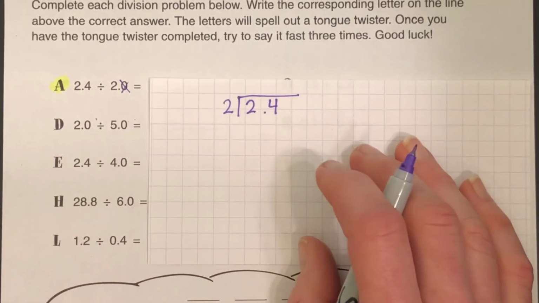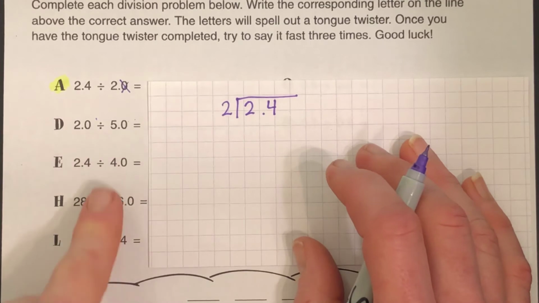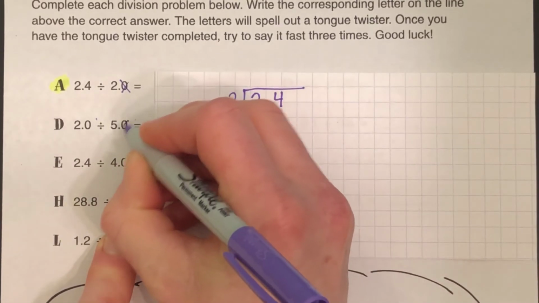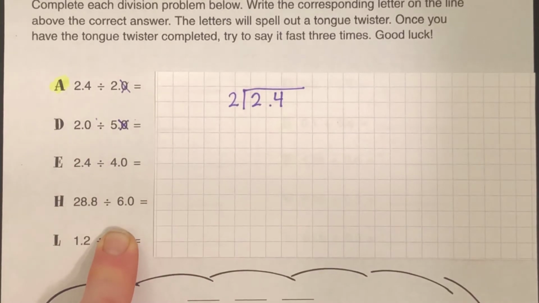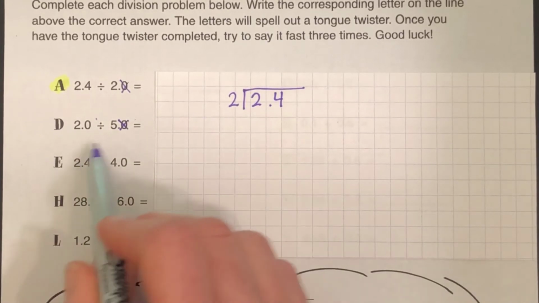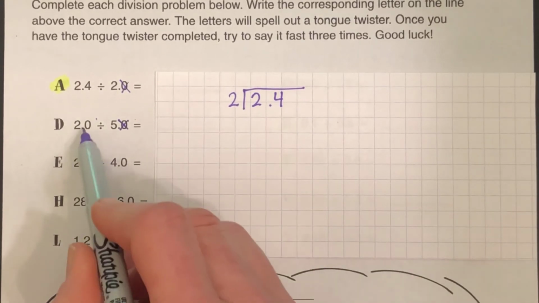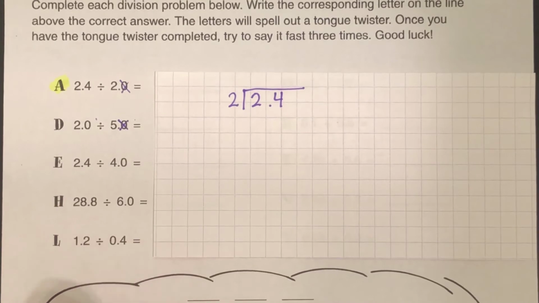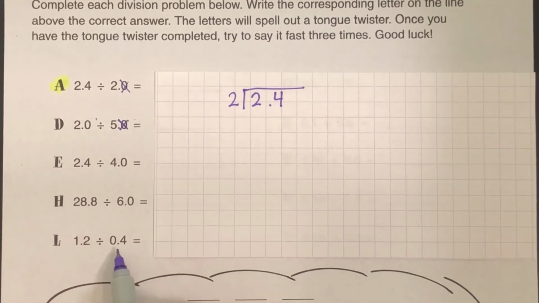Notice that D, E, and H are all the same. There's nothing to do on those except cross out that 0. And then you can go from there. You don't need to do anything to the others because you don't have to move that decimal. Once you get to L, now you have to move the decimal to make a whole number.